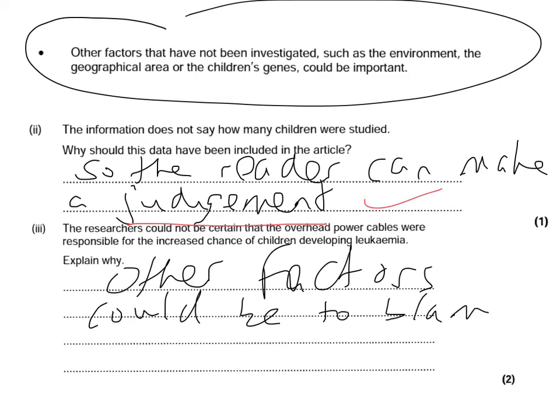That gets you 1 mark for that bit there. And the next mark is for naming a factor. And just to highlight them, you could have the environment, the geographical area, or children's genes. And any of those 3 will get you the 3rd mark. So you get a mark for any of those 3 being written down here.